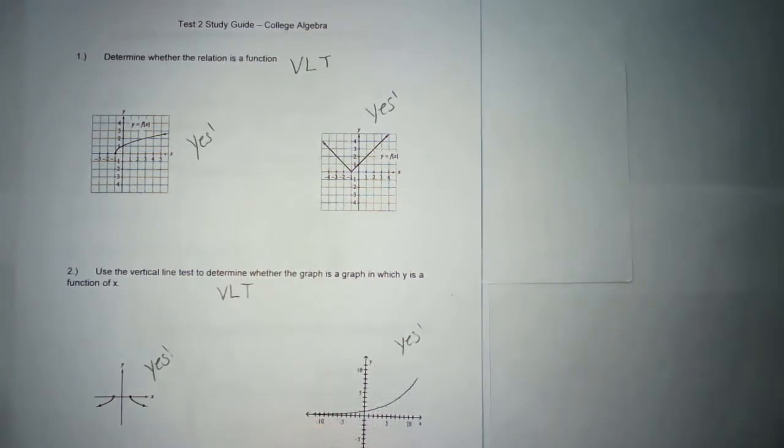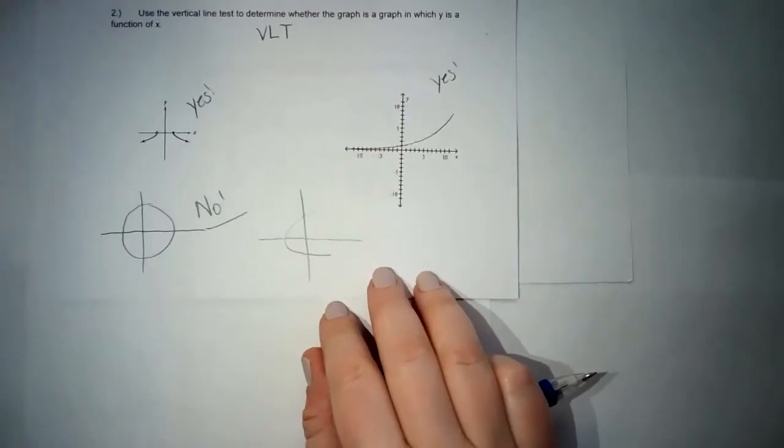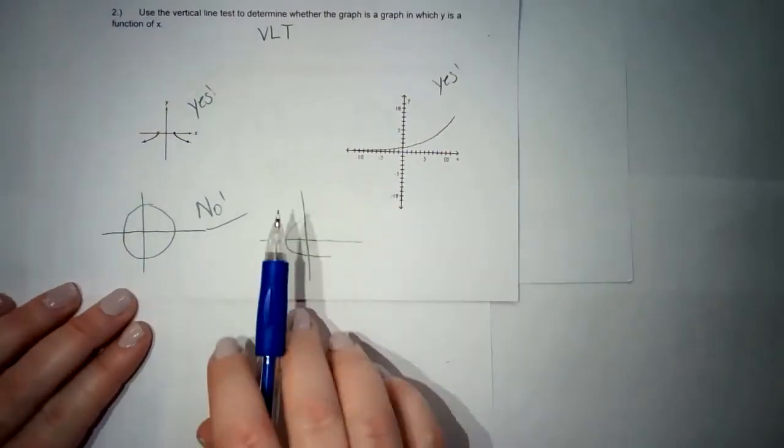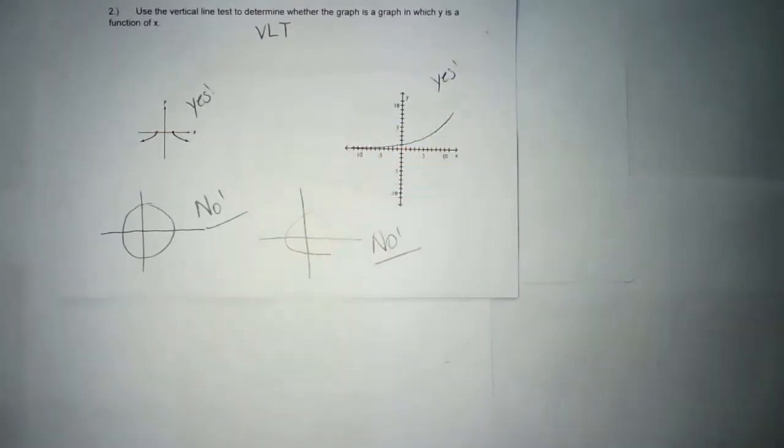Then the only other situation you might encounter would be some type of situation like this, or a piece of a circle, like a parabola that fell down, or an arc of a circle. Then obviously that would also be a no. So we're talking about a circle or an oval or a part of one of those. Those would be your no's. Everybody else is yes.